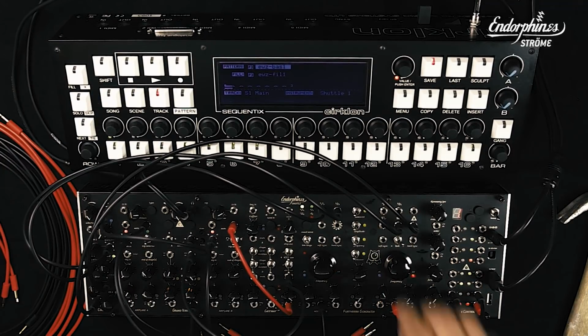And so on. So there are many sound shaping possibilities already in this fixed patch.